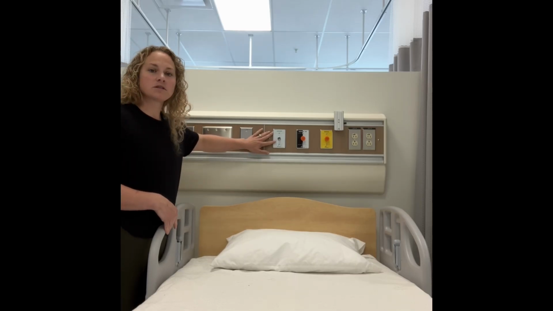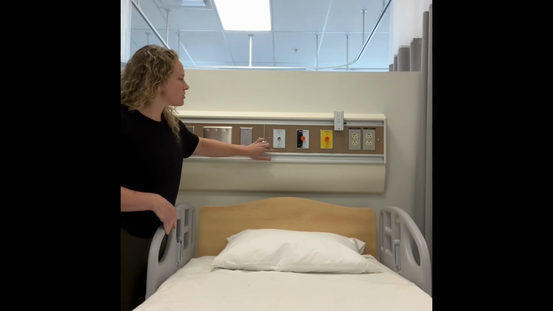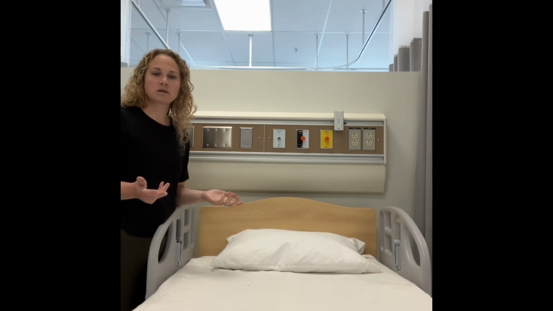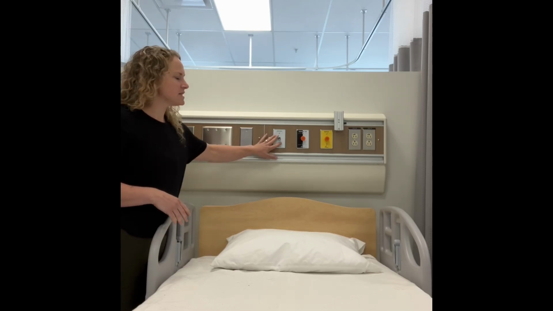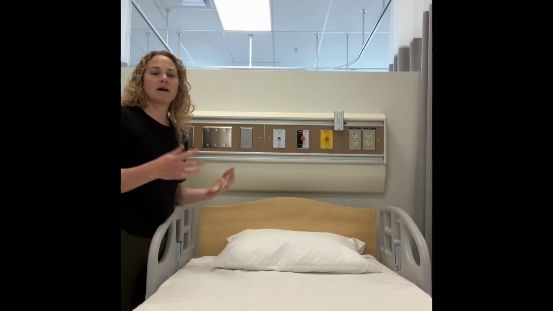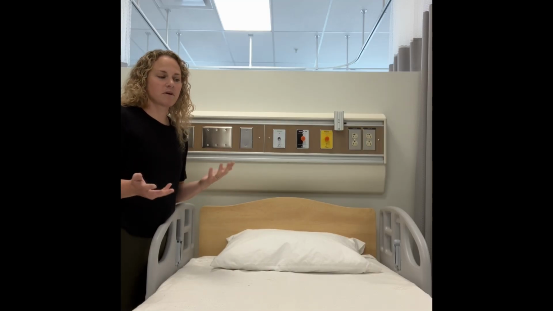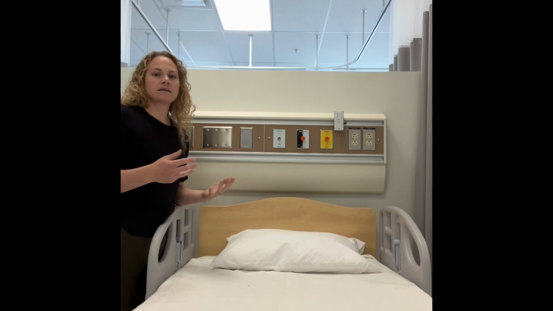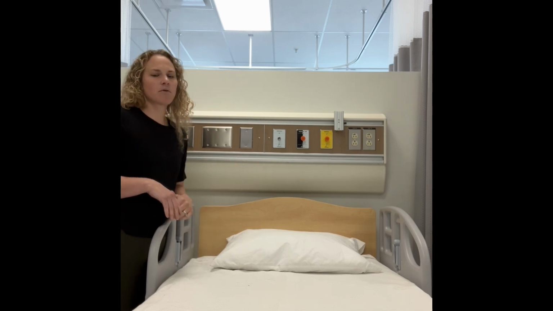Lastly, we have an oxygen port here. The oxygen port is 100% oxygen, and that would also be set up with a flow meter that would provide oxygen in a varying amount or a varying flow rate, but at 100% coming out of the wall.